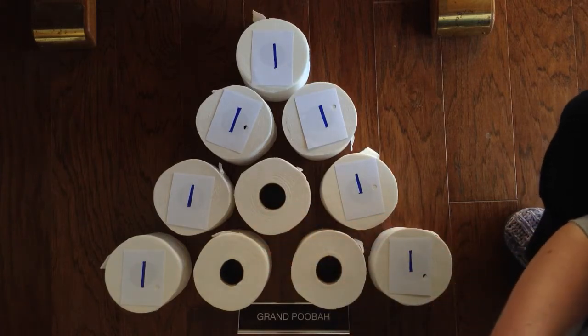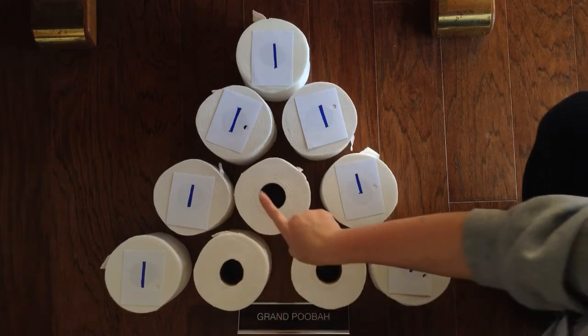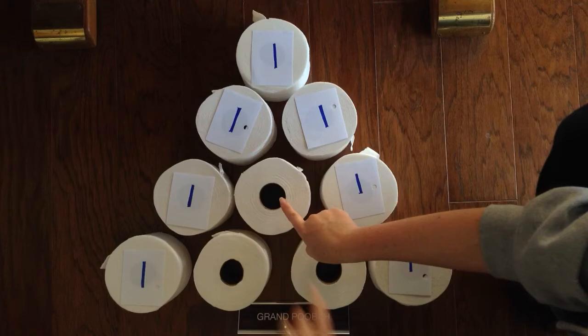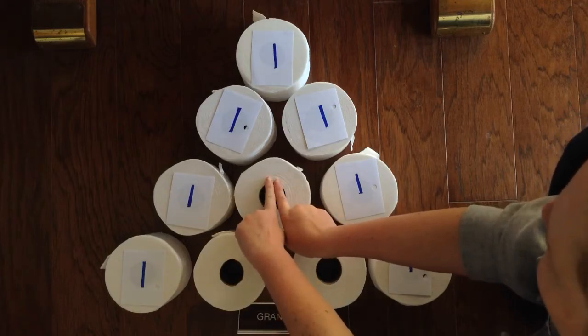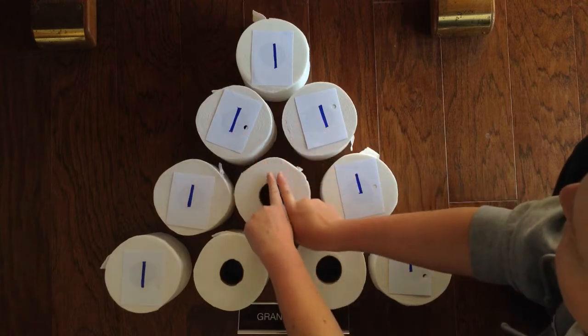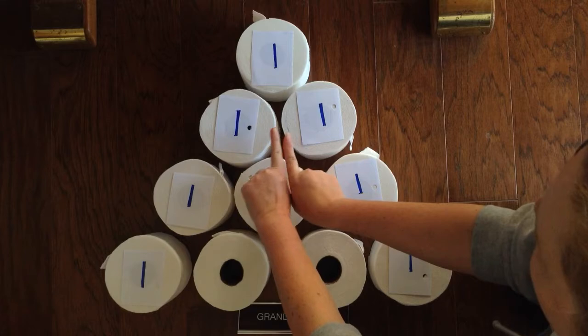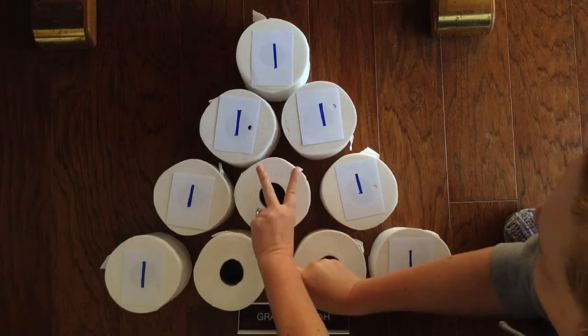Well, it's again a very simple process if you're building Pascal's triangle from the top down. Any interior number can be found by adding together the two numbers that are diagonally above it. So the last time I checked, 1 plus 1 is 2.